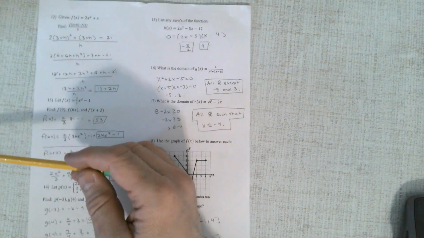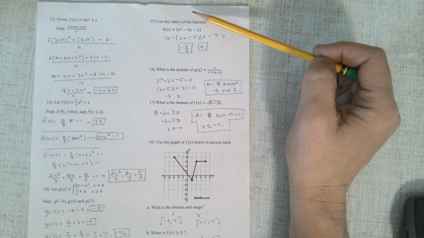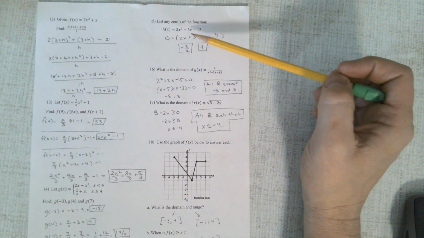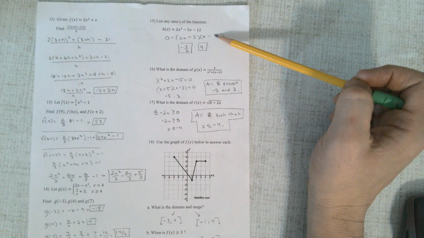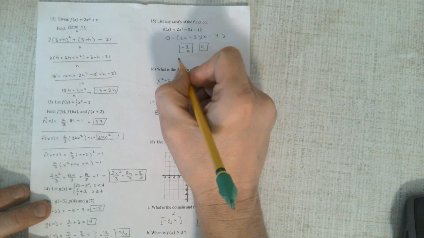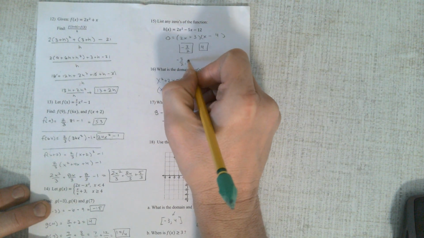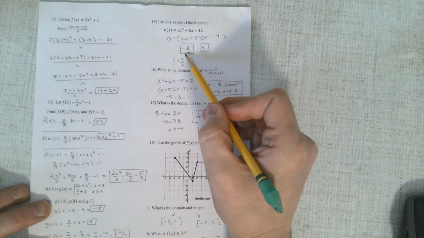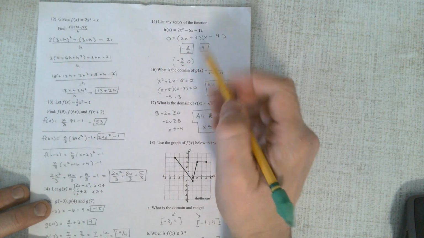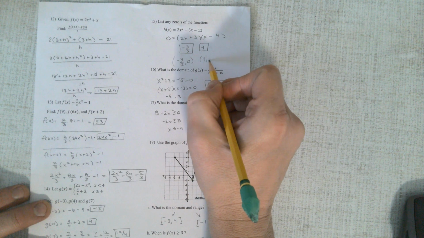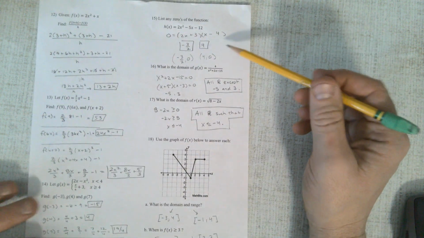Number 15, list any zeros. Well, that means what numbers do I put in for x, and I get a 0 out. On the graph, we wrote it like this. If you input 3 halves, you output 0. If you input 4, you output 0.